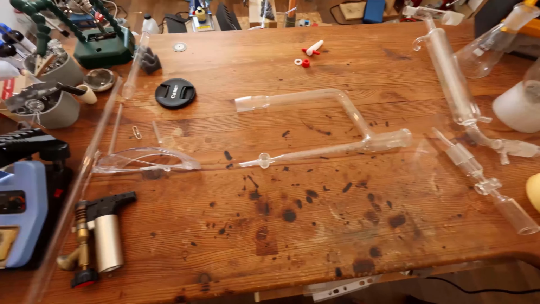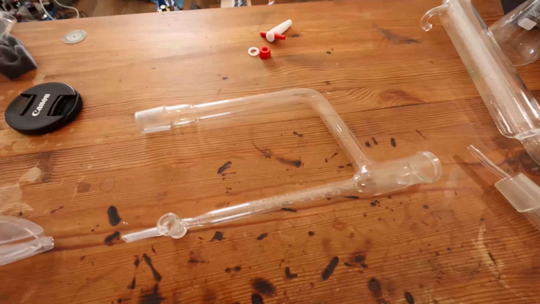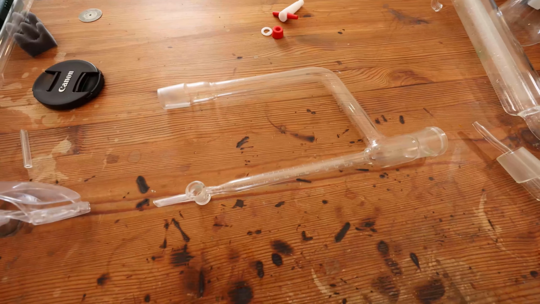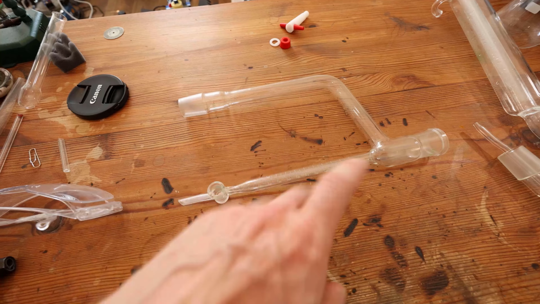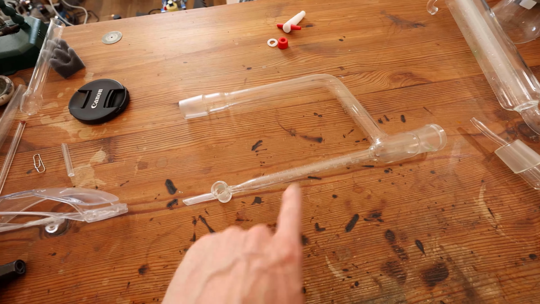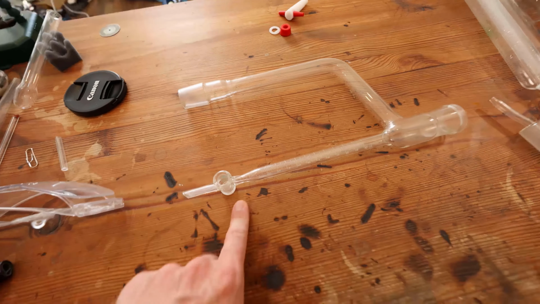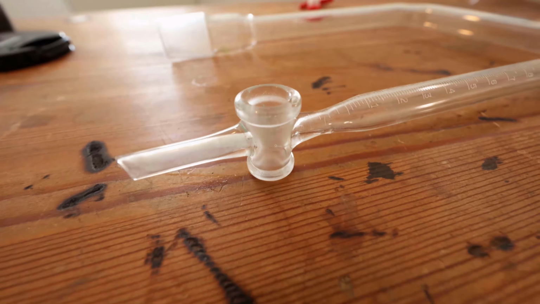This is done by a piece of glassware called a Dean-Stark apparatus. And this is the Dean-Stark apparatus, and I'm going to explain how this works later. But this was gifted to me, and it has a broken valve.